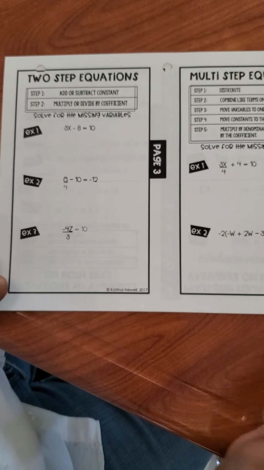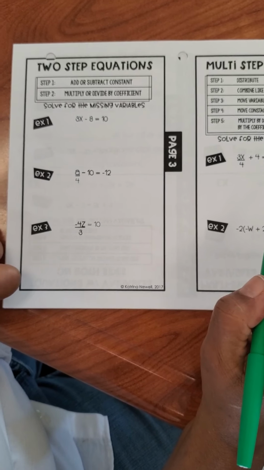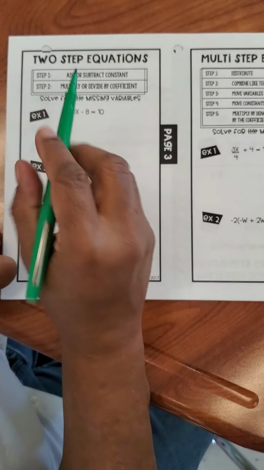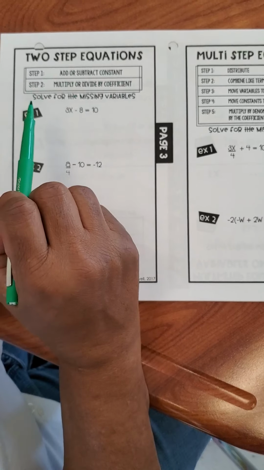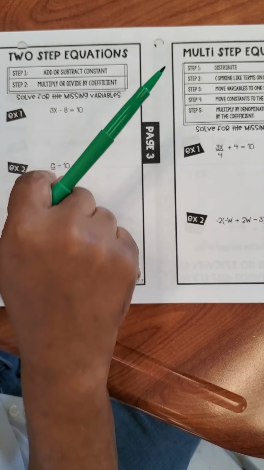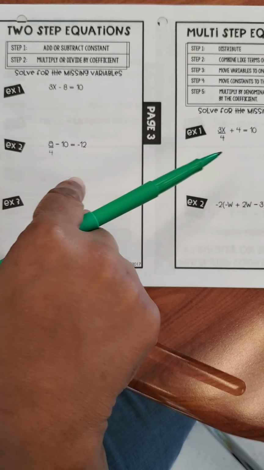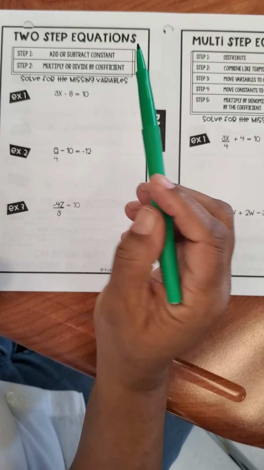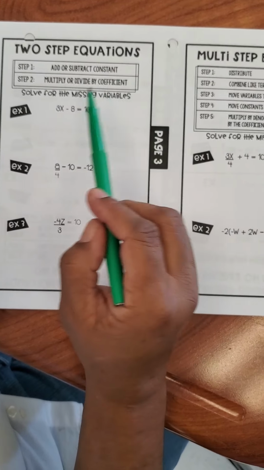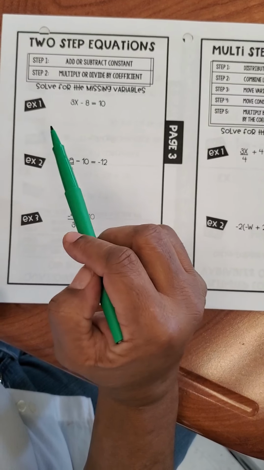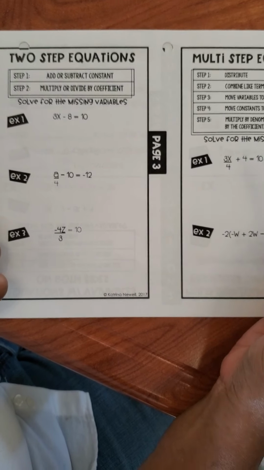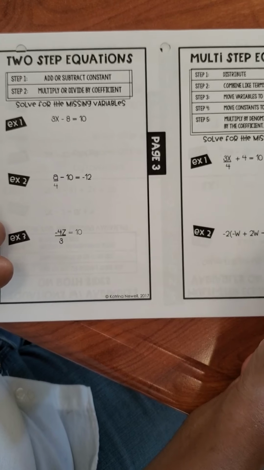Page 3. These are two-step equations. Step 1, you have to add or subtract. That means we can't touch the variable because the variable is busy with other numbers until we get them by themselves. We have to isolate it. Then we multiply or divide by the coefficient. It all depends. Let's look at example 1.